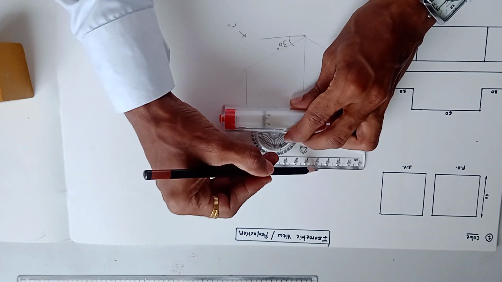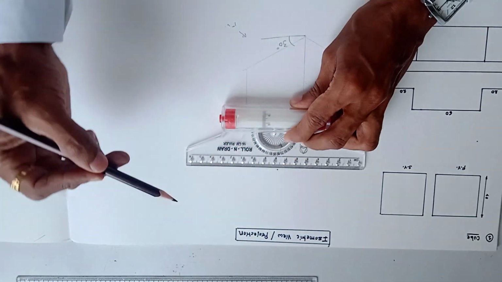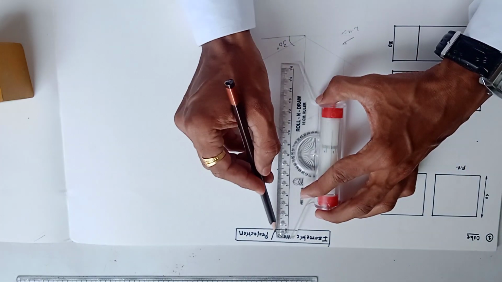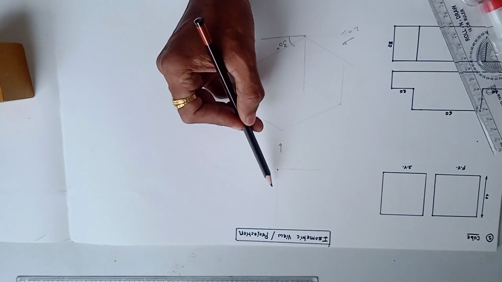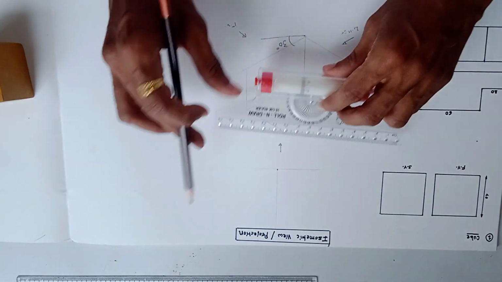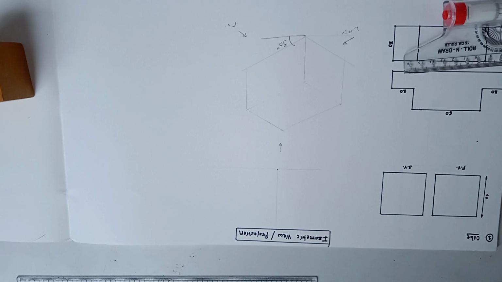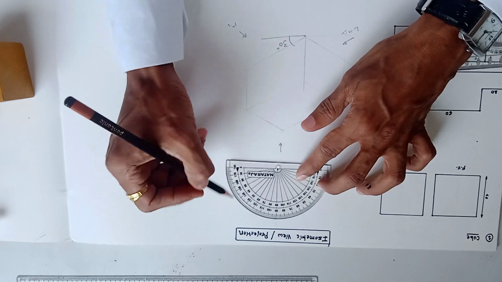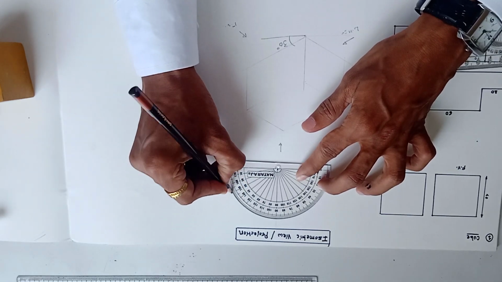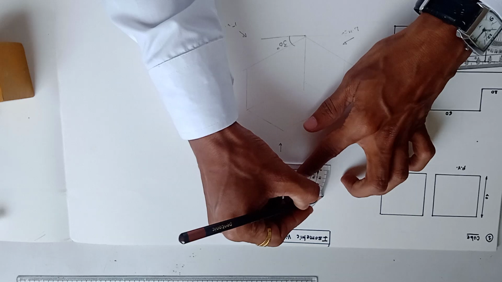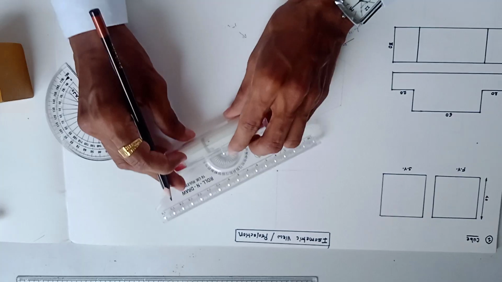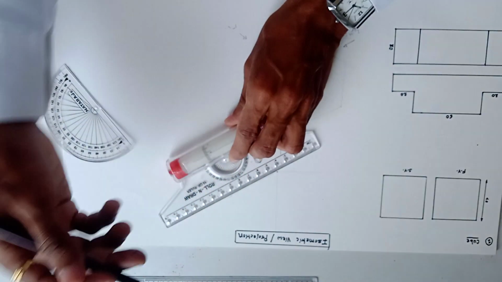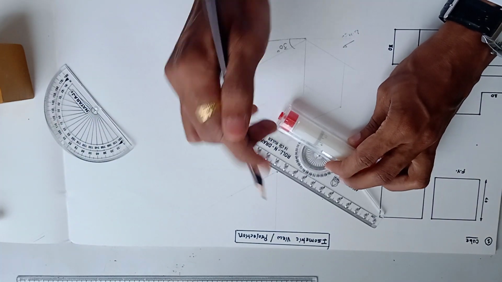From this point, draw a horizontal line. This line will be a reference axis. From this point, draw a vertical line. This is y, and at an angle of 30 degrees, take this angle of 30 degrees. This is for the x-axis, and from this side again take the angle of 30 degrees. This is for the z-axis. Now just draw a thin line before drawing the actual visible line.